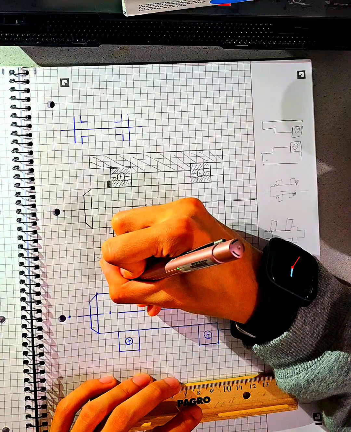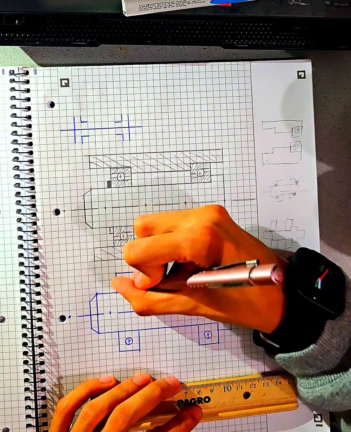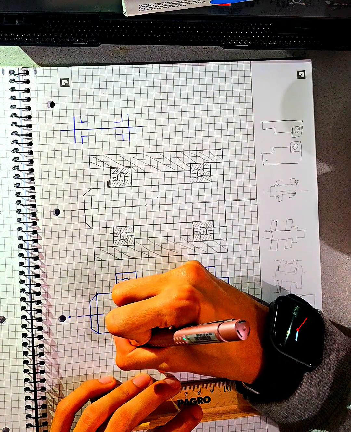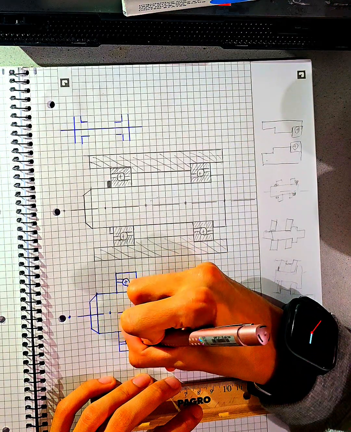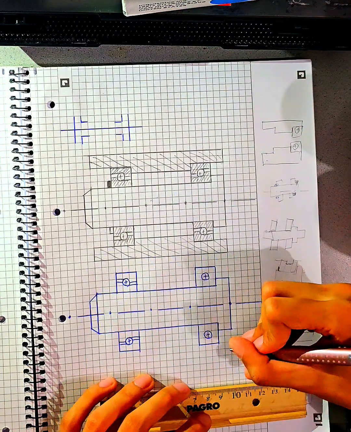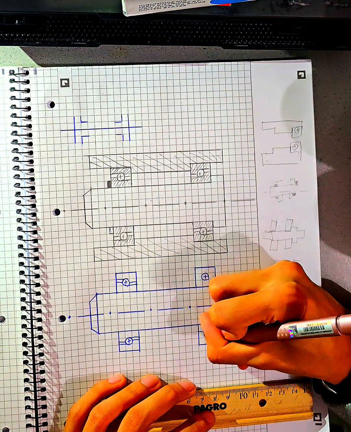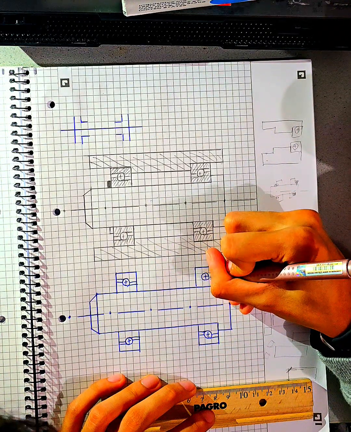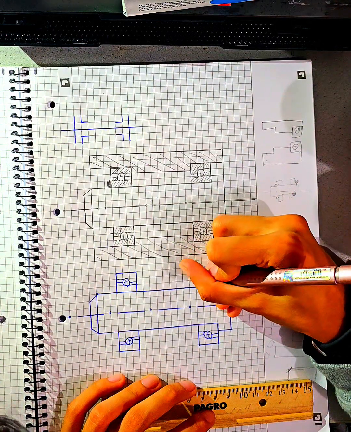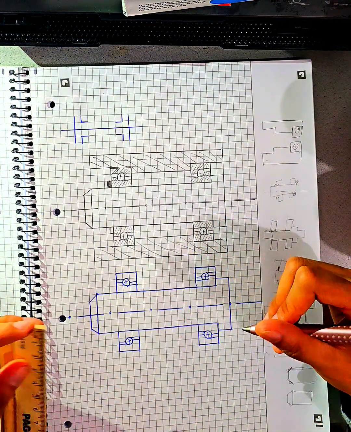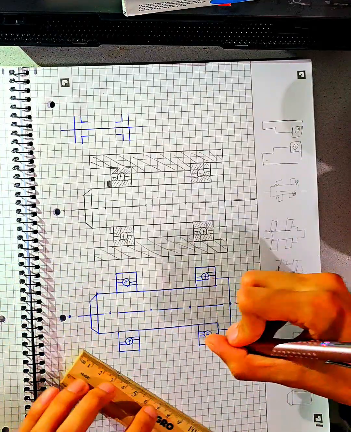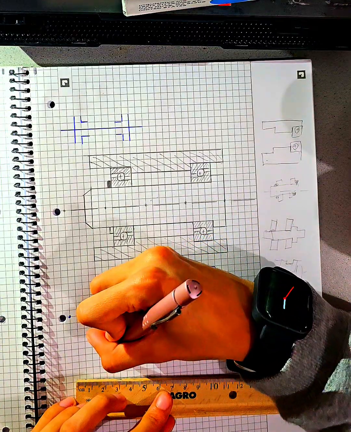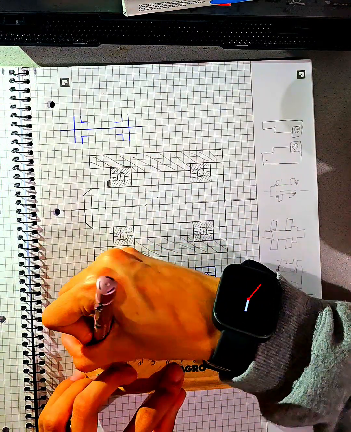Just copy this. Same on this side. Right, now the housing. Again, I'm just going to copy the top one. Not really going to think about it that much.